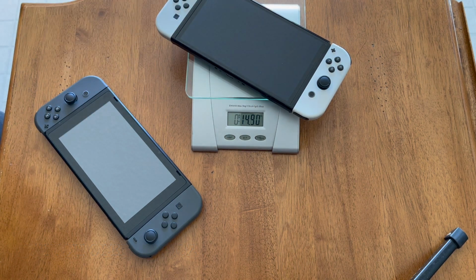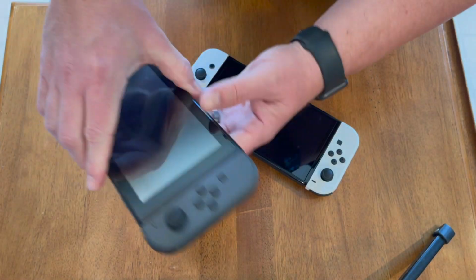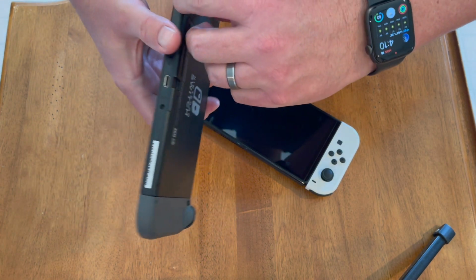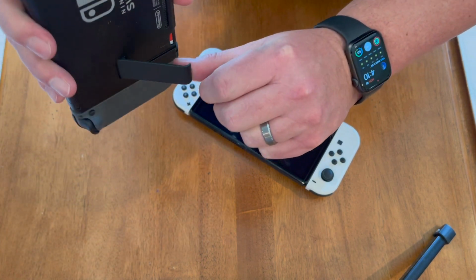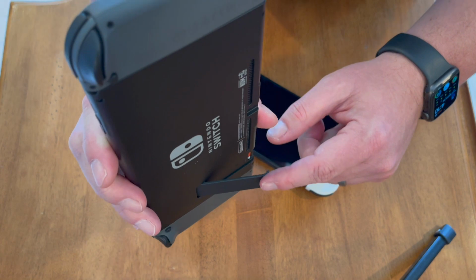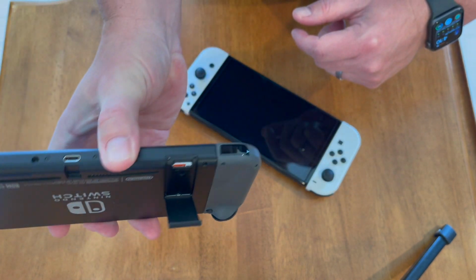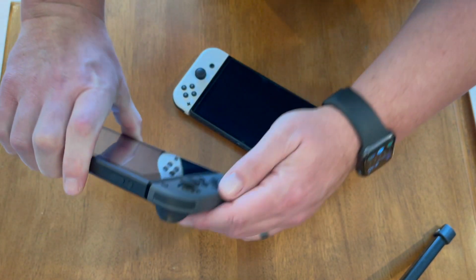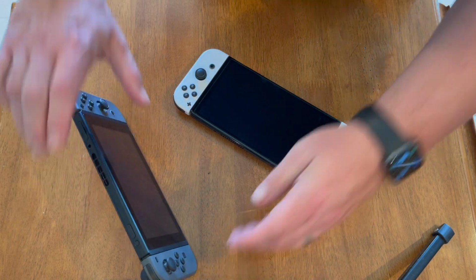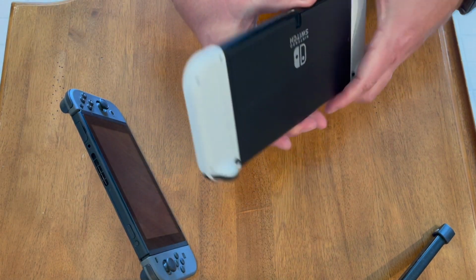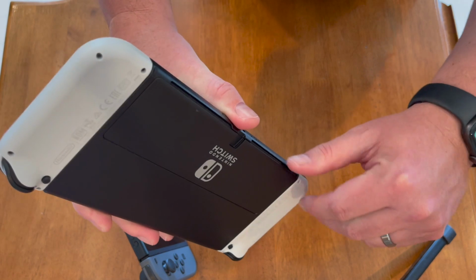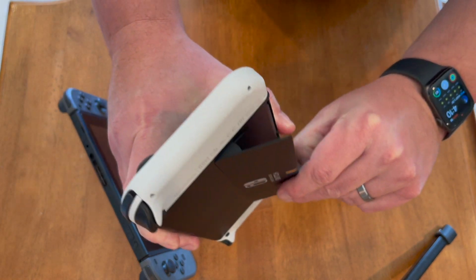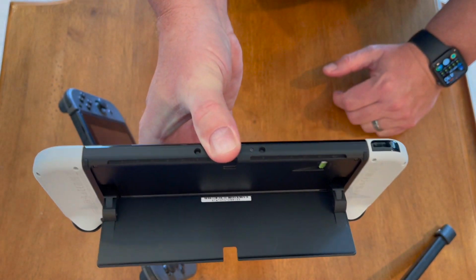Another upgrade is the kickstand itself. So on the standard Switch, you've got this little kickstand here. Not a whole lot to the kickstand. Whereas the OLED has the upgraded kickstand. You can see here, just like that.